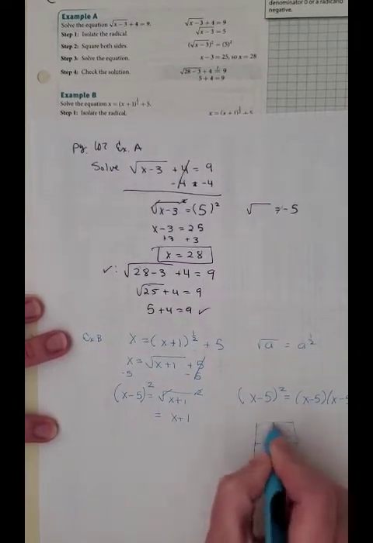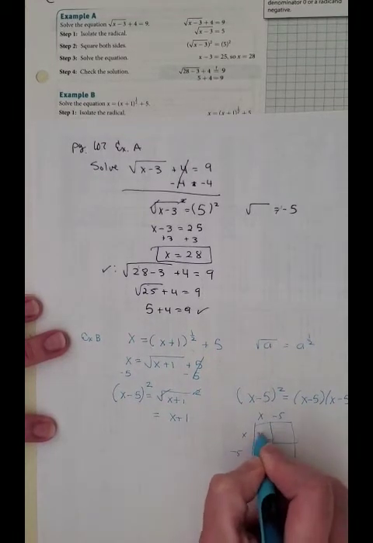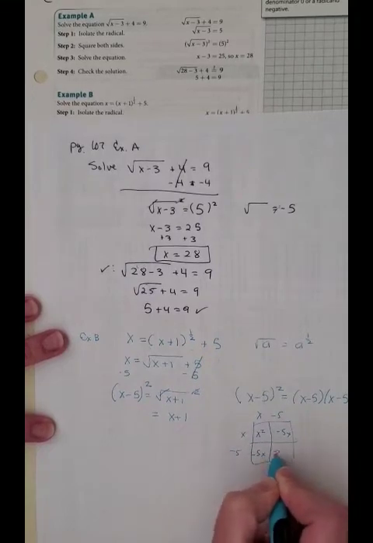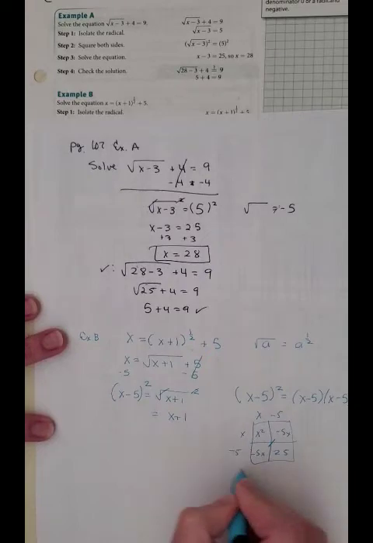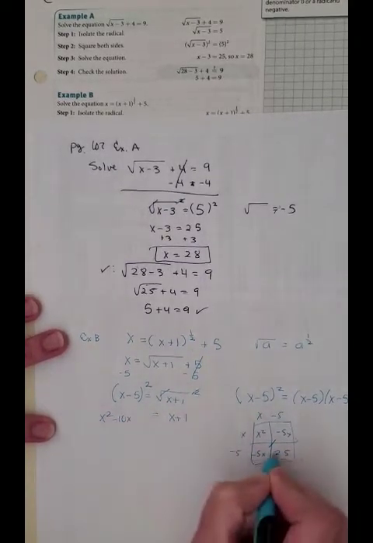I'm going to use a generic rectangle. X minus 5, that's x squared, negative 5x, and 25. Combine like terms within the square, I have x squared, negative 10x plus 25.